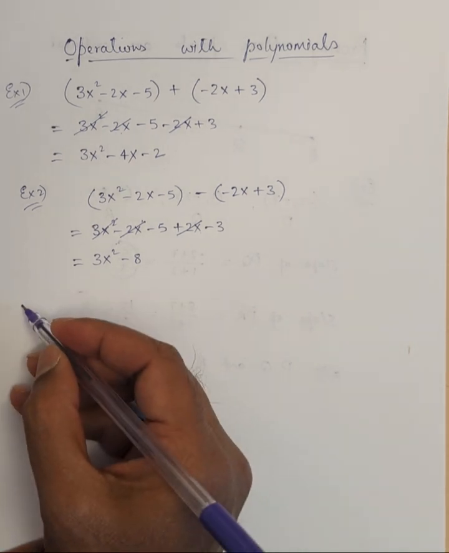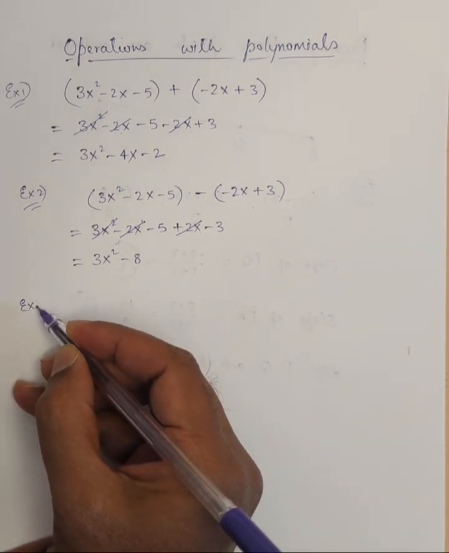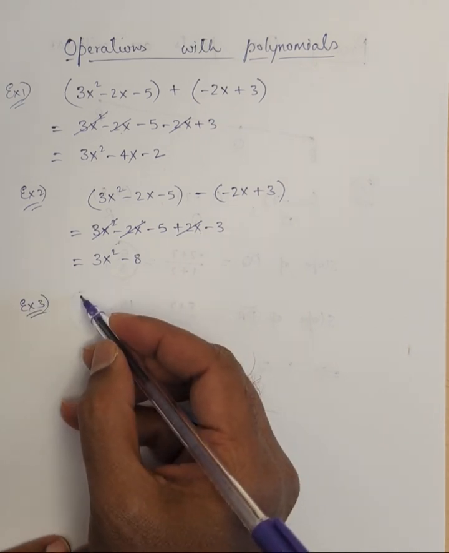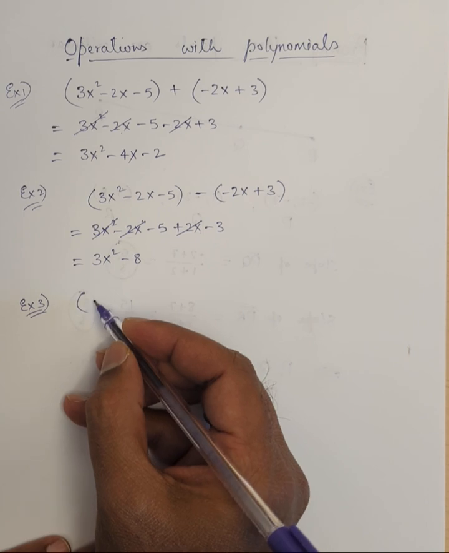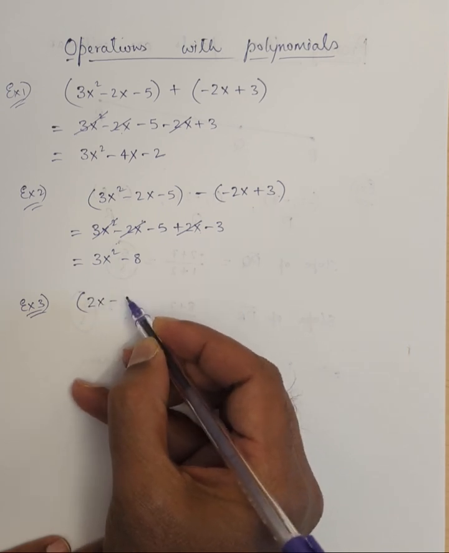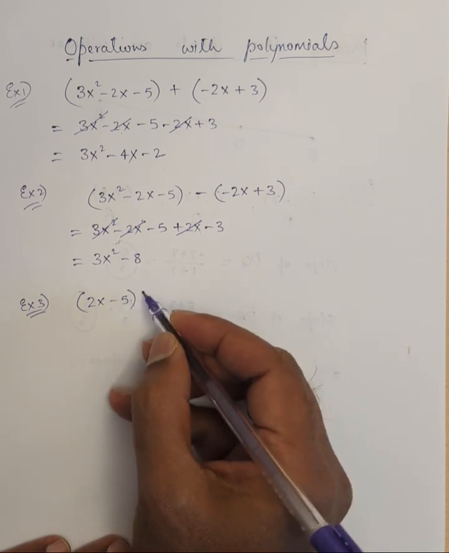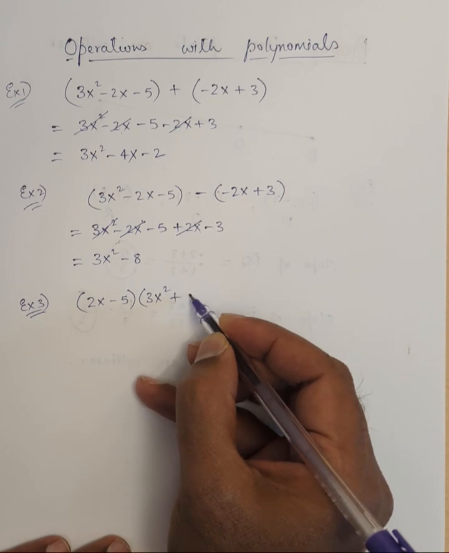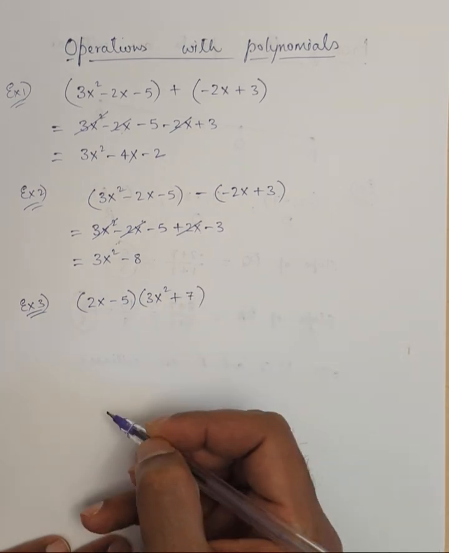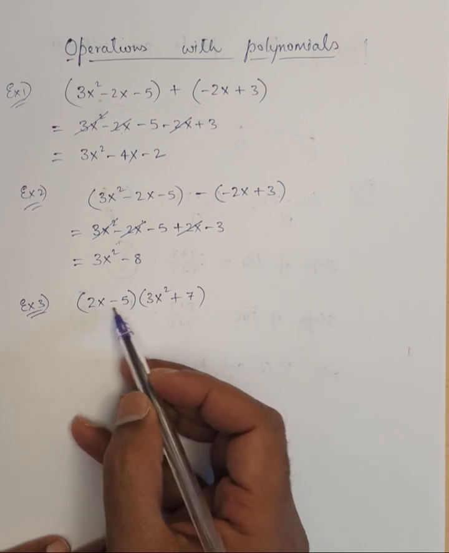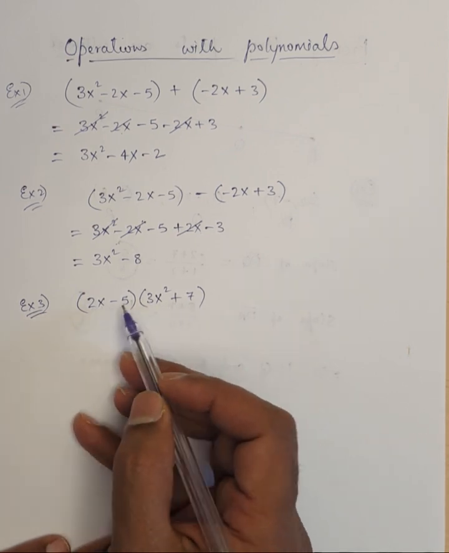Now, multiplication is somewhat complicated. You probably already know how to multiply two binomials. Some people like to call it the FOIL method. Say I have 2x minus 5 and say I have 3x squared plus 7. Then what you do is you multiply each term here with each term there.